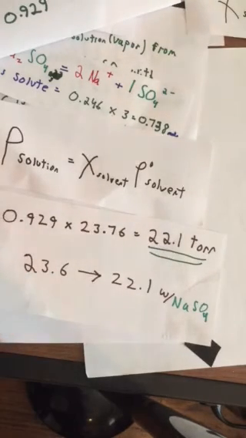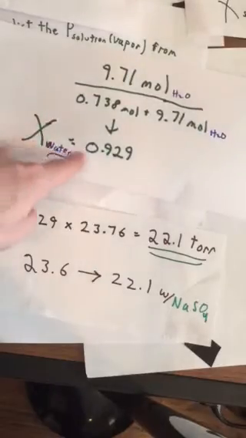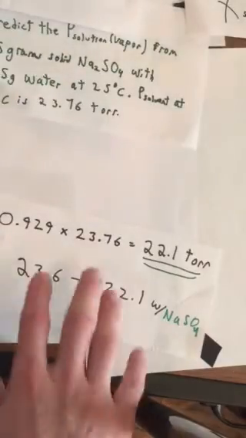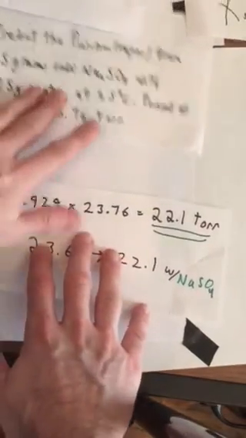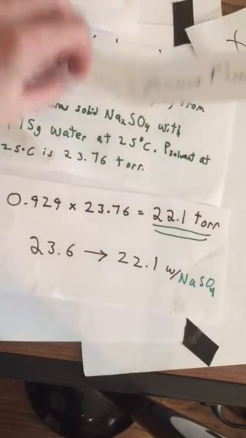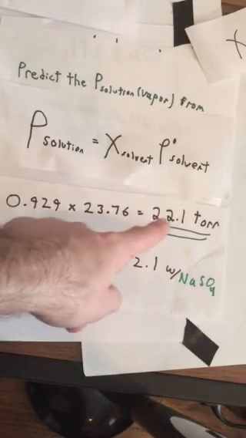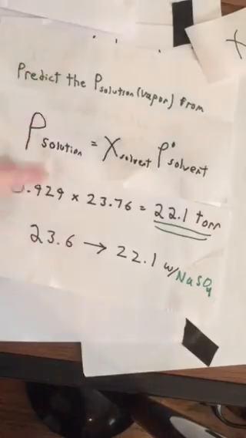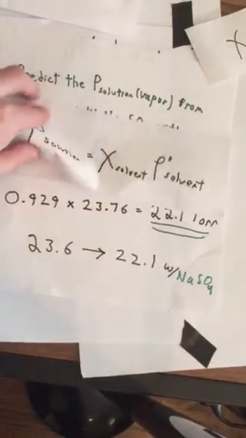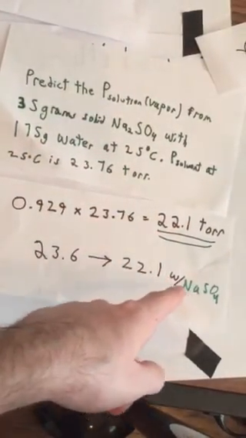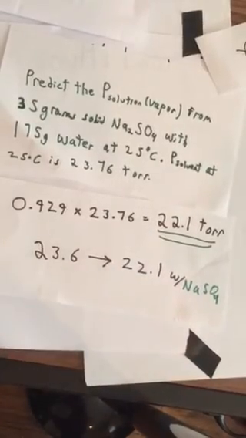So we have our mole fraction of solvent water, and we have given in the question the vapor pressure, 23.76, of water, the solvent. We just multiply those two and we get 22.14 equals the vapor pressure of the solution. So we started off with 23.76 as the vapor pressure of water, and it lowered to 22.1 when we added this ionic compound to it.